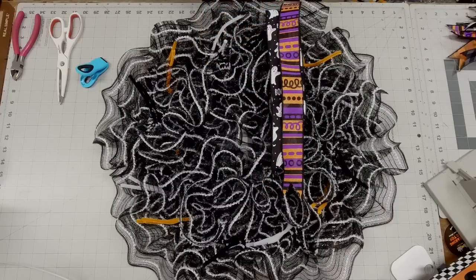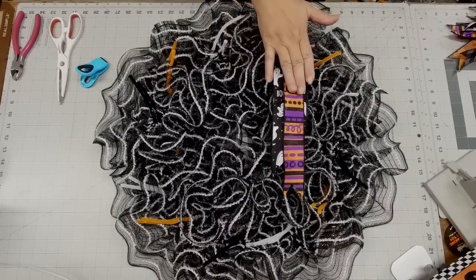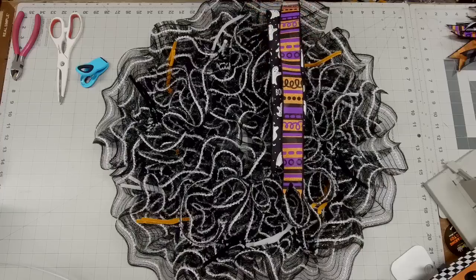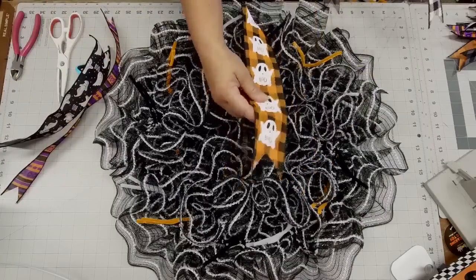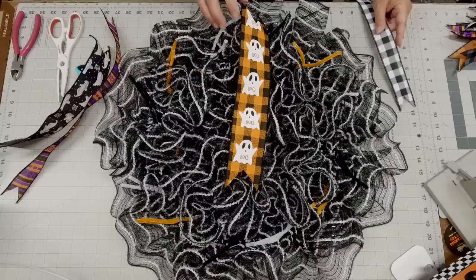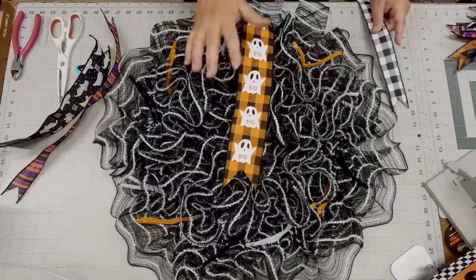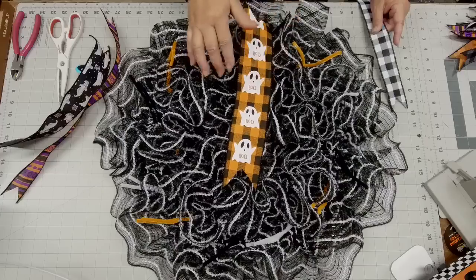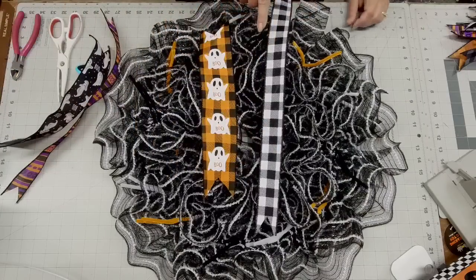I think they call this squiggles and dots because it's got the little curly Q lines. The 1.5 inch is cut to 19-inch pieces for our half bows. Then we're doing the traditional Halloween ghost colors, black and white plaid on top of a white ghost with the orange boo. Again, 14 inches for the 2.5-inch piece. This is going to be paired with the black and white plaid.